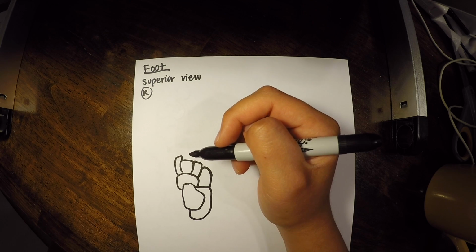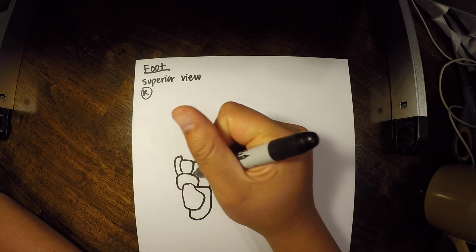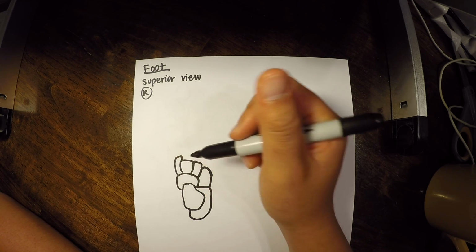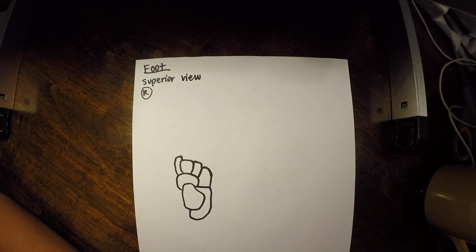Alrighty, so we got our main bones right here. These are actually called tarsal bones. Remember how we called the wrist bones carpal bones? Well, all of these are called our tarsal bones, and they're analogous to our wrist bones, but these are really our ankle bones right here.